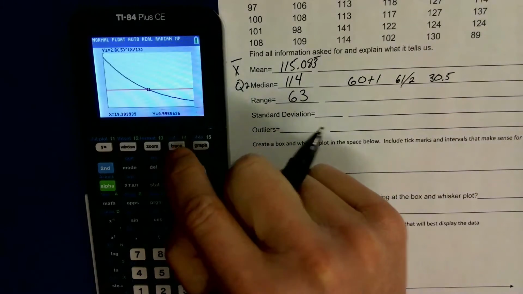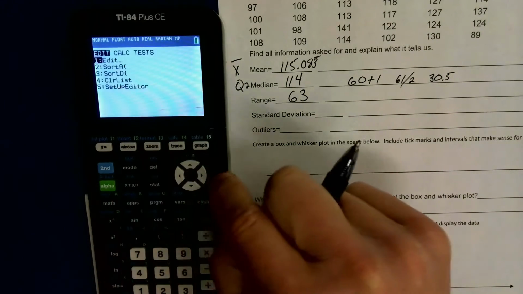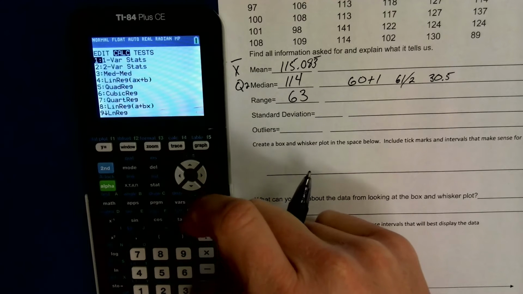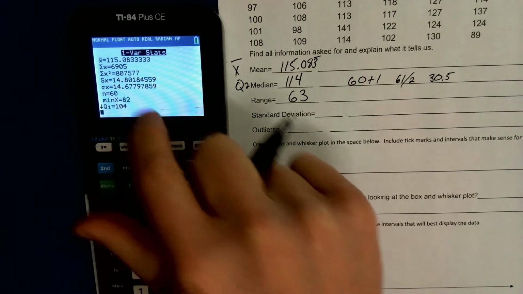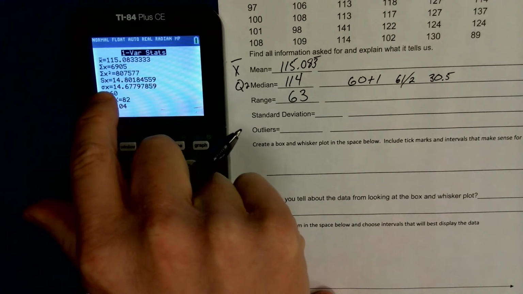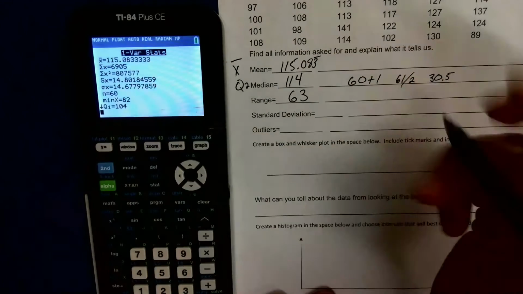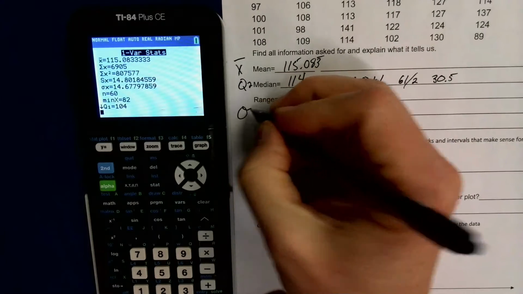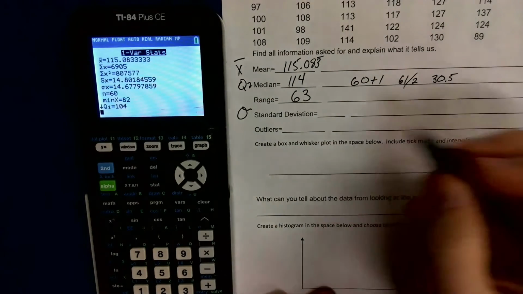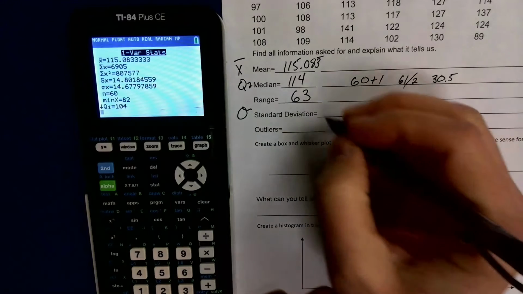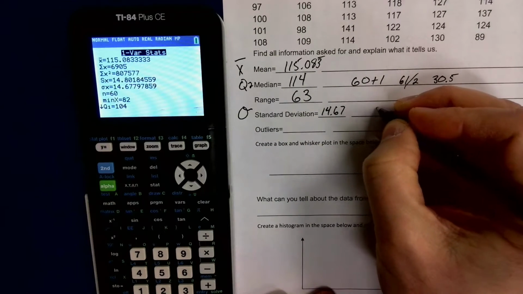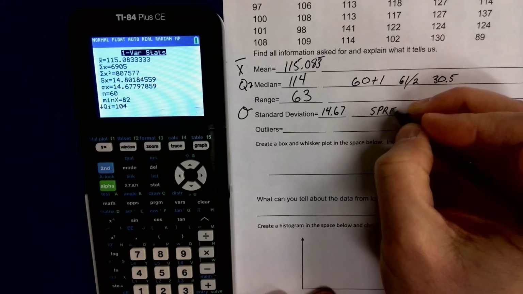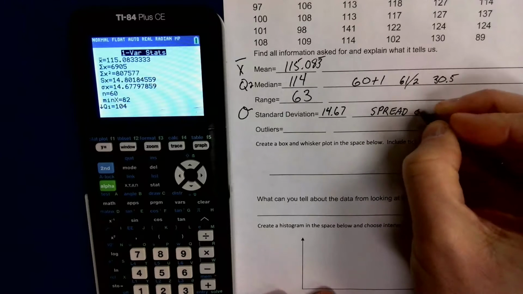Standard deviation is, stat, calc, 1-Var Stats, enter. Standard deviation is this one right here, which looks like a little sigma with a top hat, so I'll draw that out here. It's kind of like that. And that number is 14.67. And I will tell you right now that it measures the spread of the data.